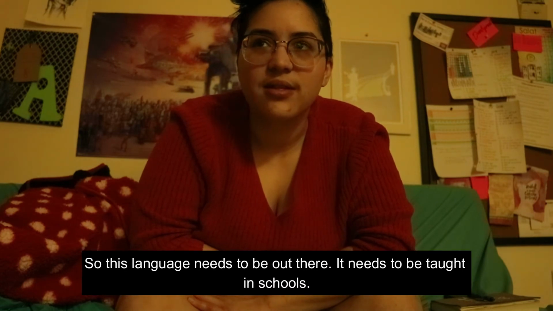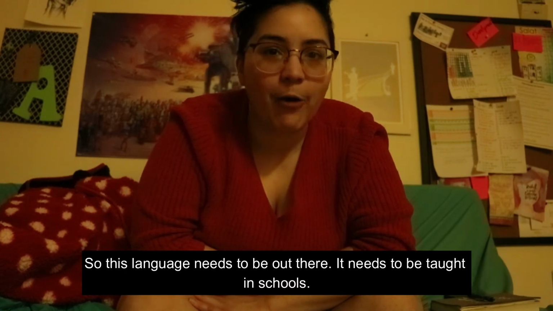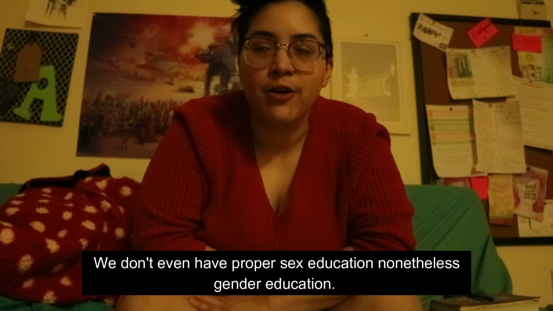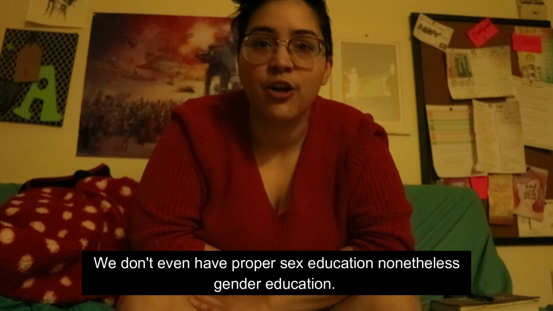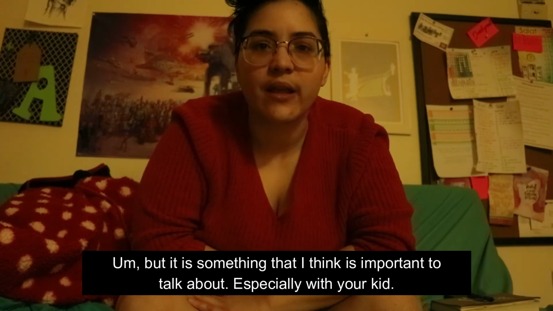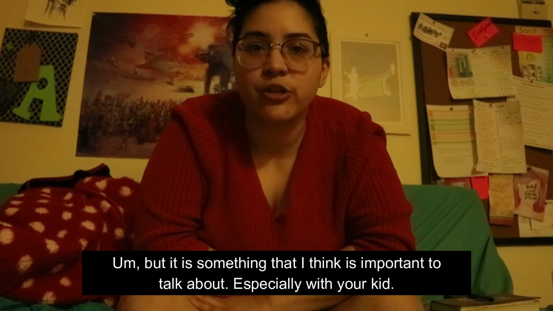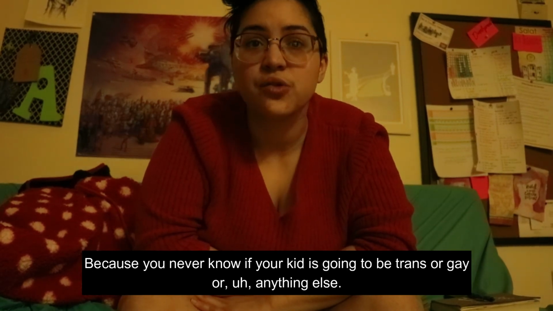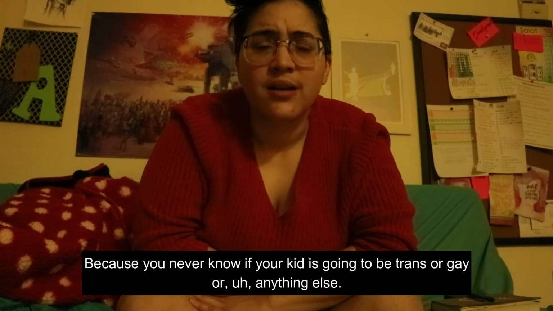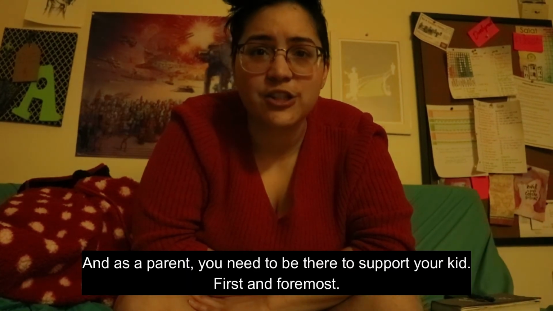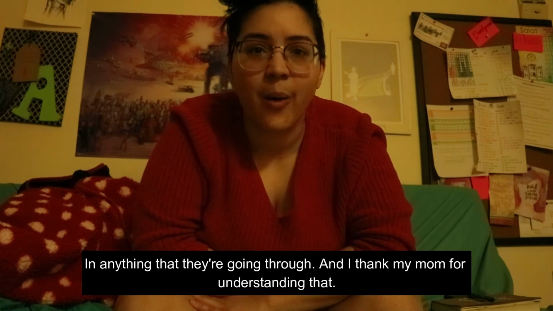So this language needs to be out there. It needs to be taught in schools, and we don't even have proper sex education, nonetheless gender education, but it is something that I think is important to talk about, especially with your kids, because you never know if your kid is going to be trans or gay or anything else. And as a parent, you need to be there to support your kid first and foremost in anything that they're going through.